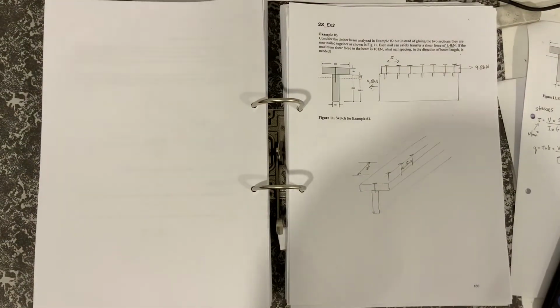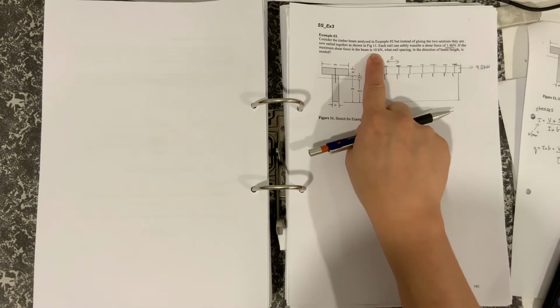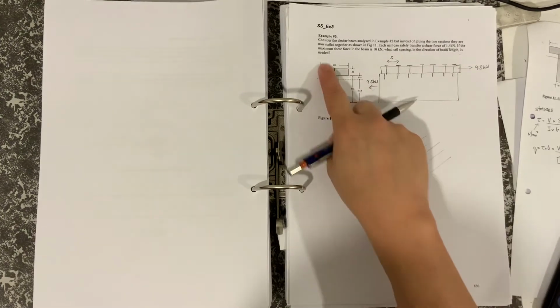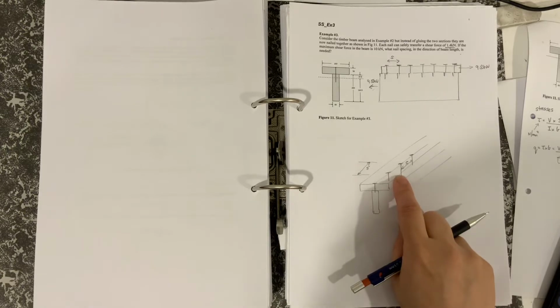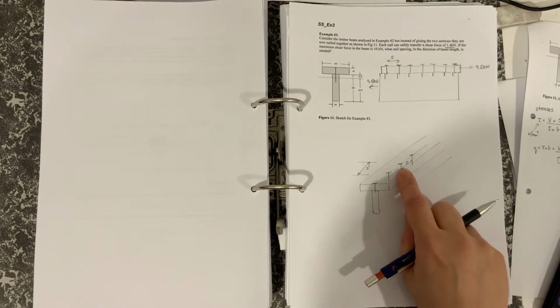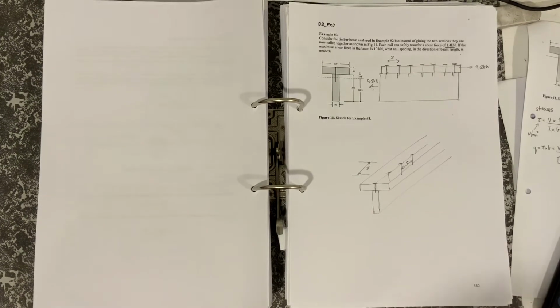So if the maximum shear force, again from the shear force diagram, is 10 kilonewtons, then what nail spacing in the direction of the beam length is needed? The question is basically asking you what spacing is needed between the nails.